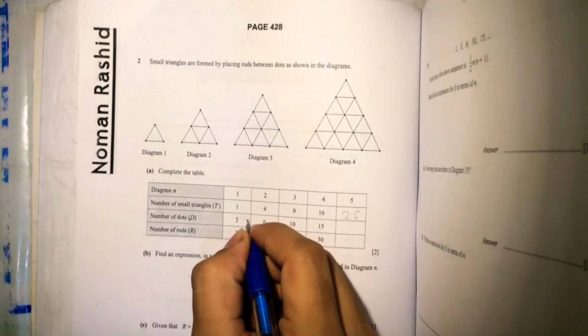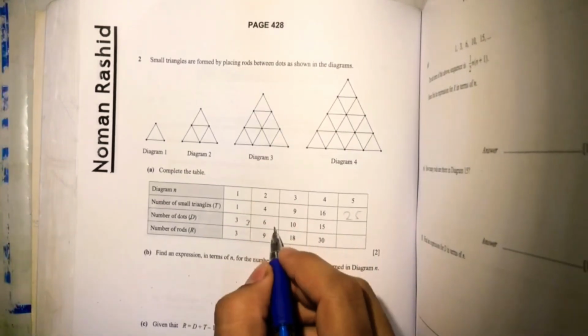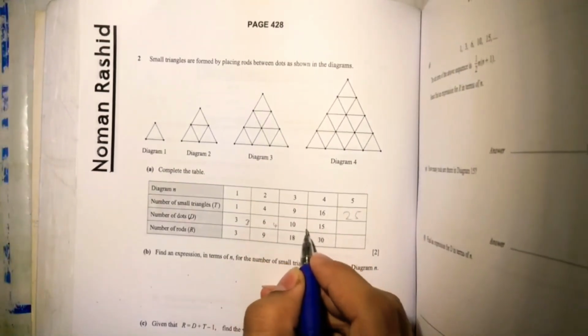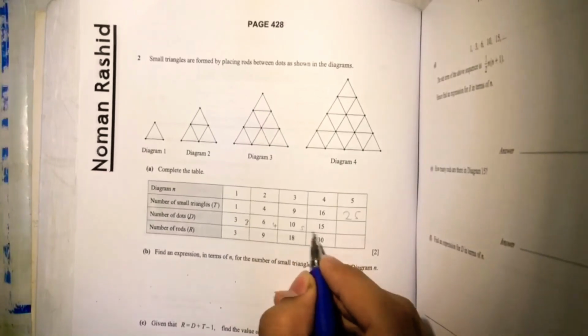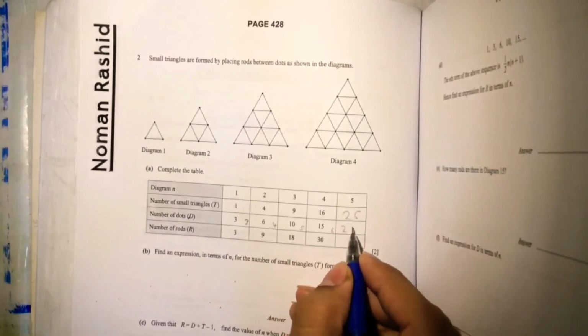Number of dots, there are 3, then 6, the difference is 3 over here. Then 6 till 10 the difference is 4, 10 till 15 the difference is 5, now the difference should be 6, so it's 21.